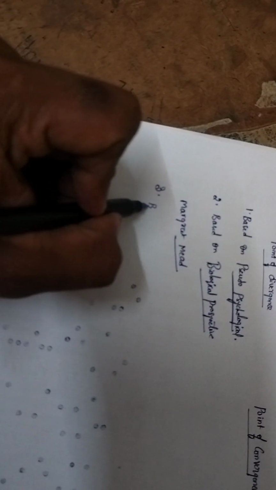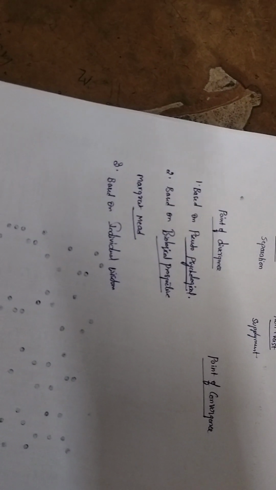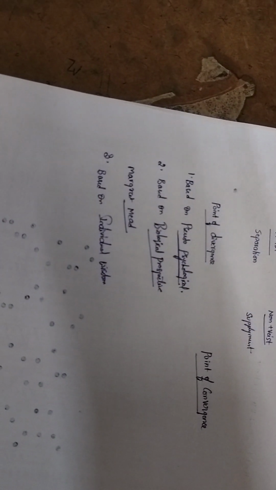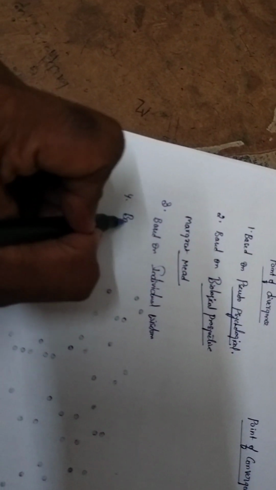Now coming to the basis of individual wisdom. Every individual is unique, and individuals act as per their own will. But positivists like Emile Durkheim, Auguste Comte, and Herbert Spencer held that sociology is based on the individual conscience and social conscience. However, collective conscience also rests on wisdom, and here collective conscience constrains individual behavior.